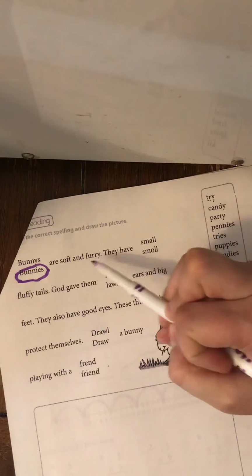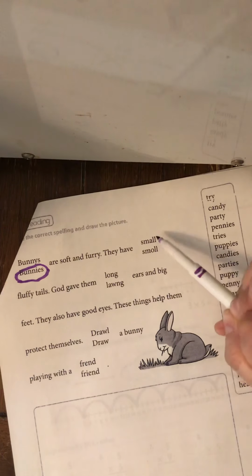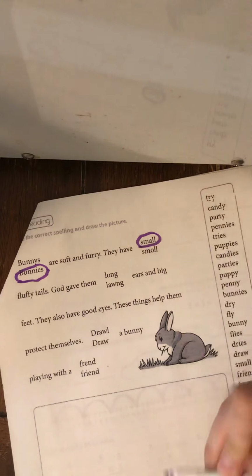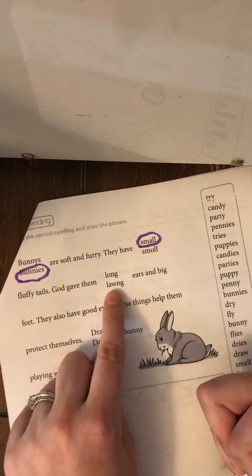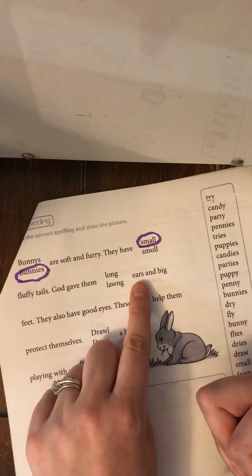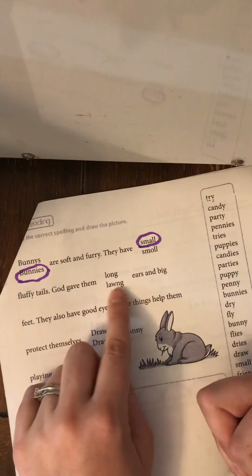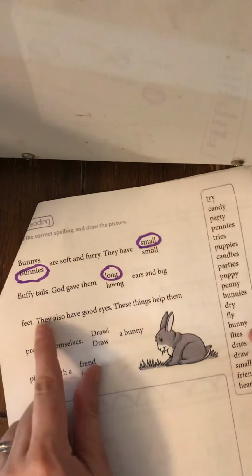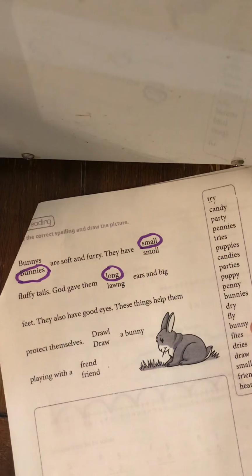Bunnies are soft and furry. Hey, those are adjectives, aren't they? Soft, furry. They have small, which one? All. This one. That's an adjective. Fluffy tails. God gave them long ears and big feet. So you'll have to decide. Which one is it? That one. Yep, that's the one. Good job. Okay. They also have good eyes. These things help them protect themselves.